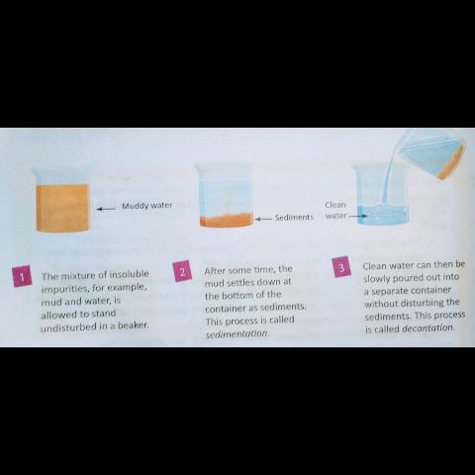Understand? First, the mixture of insoluble impurities, for example, mud and water, is allowed to stand undisturbed in a beaker. Then the next stage, after some time, the mud settles down at the bottom of the container as sediments. This process is called sedimentation.